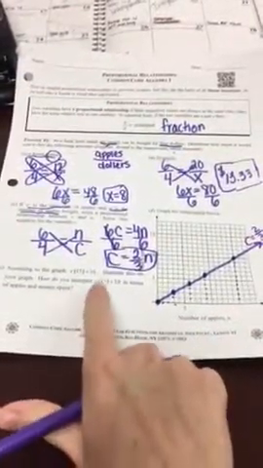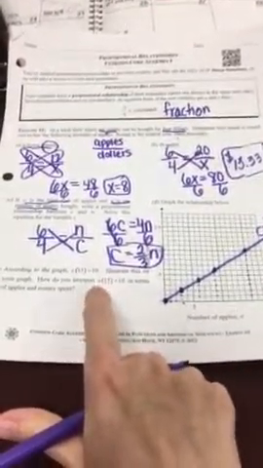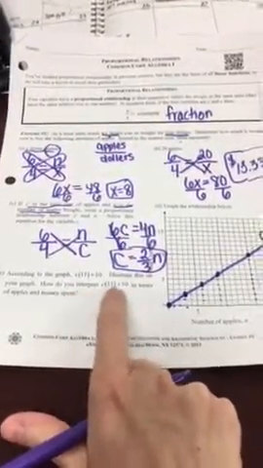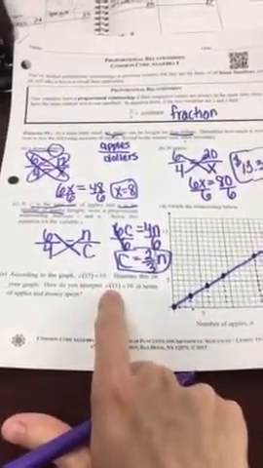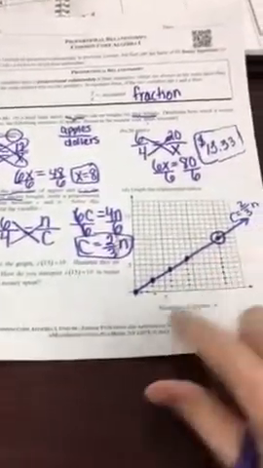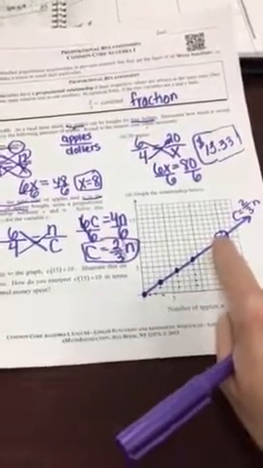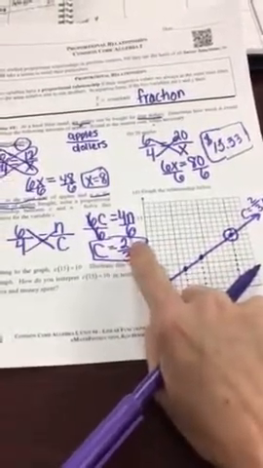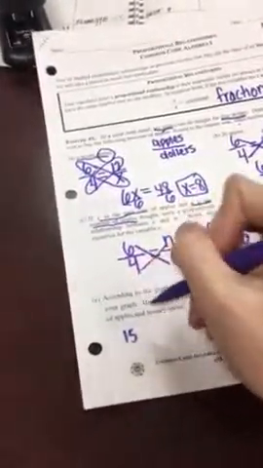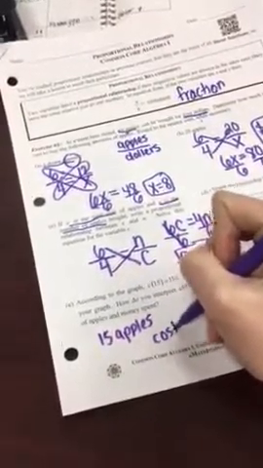Okay, and then the last one, it says when the cost is 15, C of 15 equals 10 in terms of apples and money you spent. So when I have 15 apples, let's go over to 15, I spent $10 because this is number of apples. When I go over to 15, I'm at $10. 10 is the cost. So that means this over here means 15 apples cost $10.